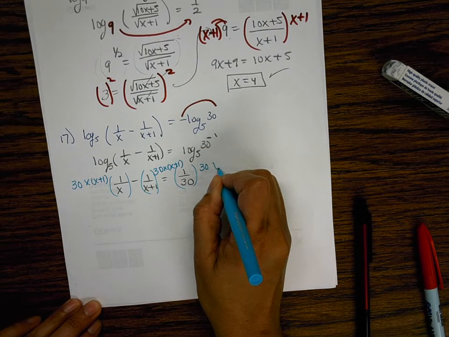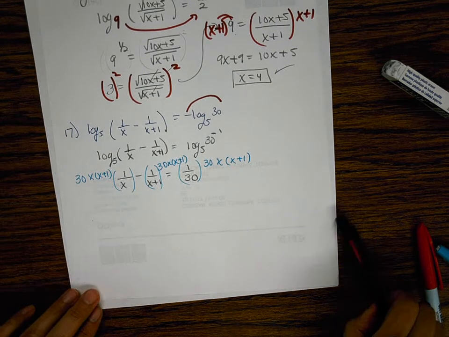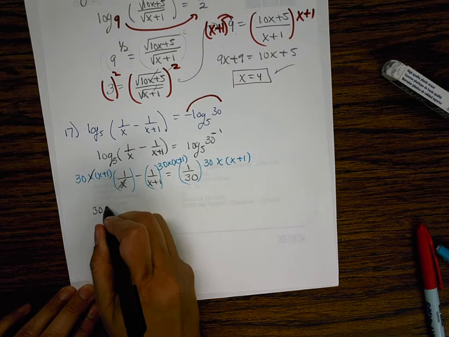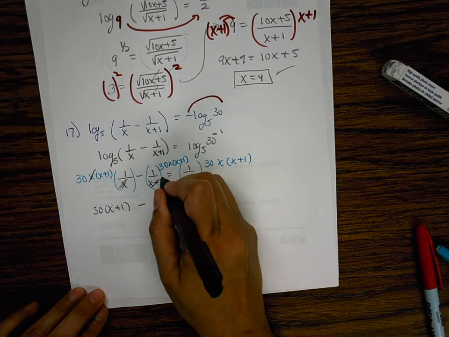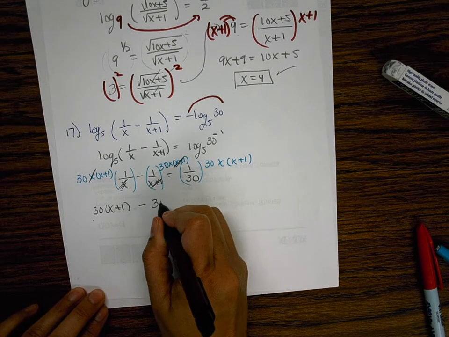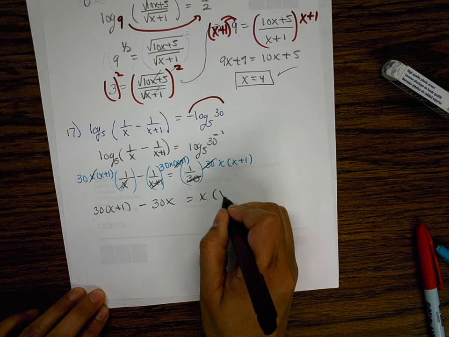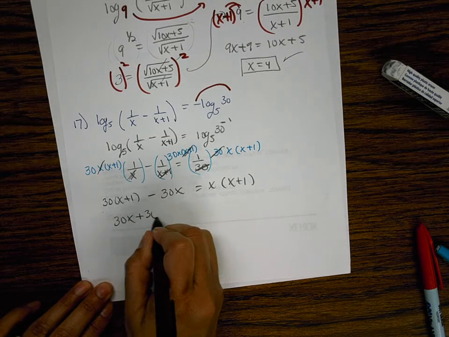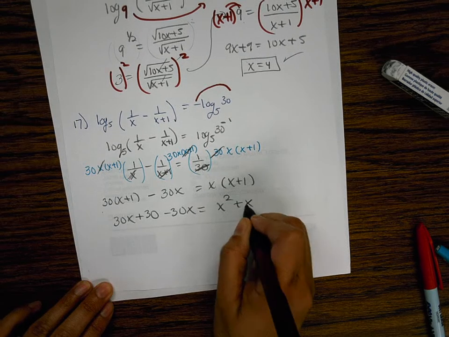First one, the x's reduce, leaving behind 30 times x plus 1. Minus: x plus 1 is gone, leaving behind 30x. Equals: 30 is gone, leaving behind x and x plus 1. 30x plus 30 minus 30x equals x squared plus x.